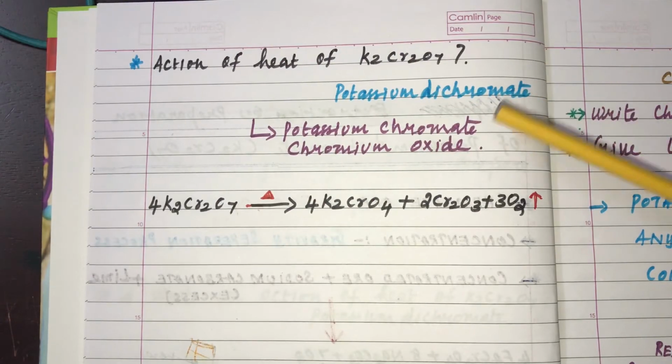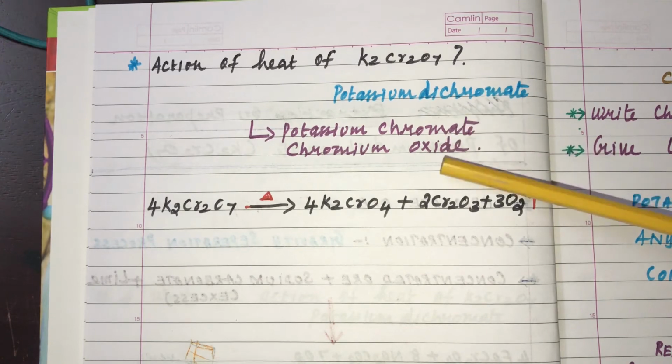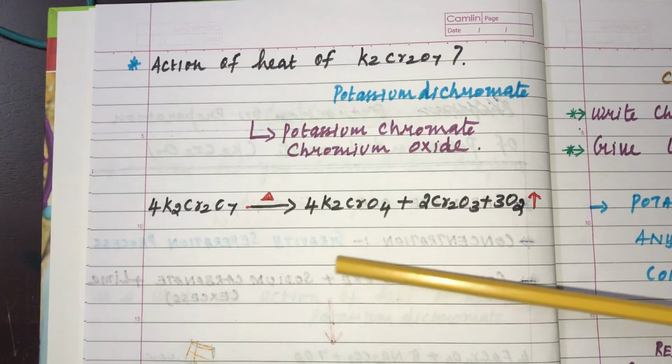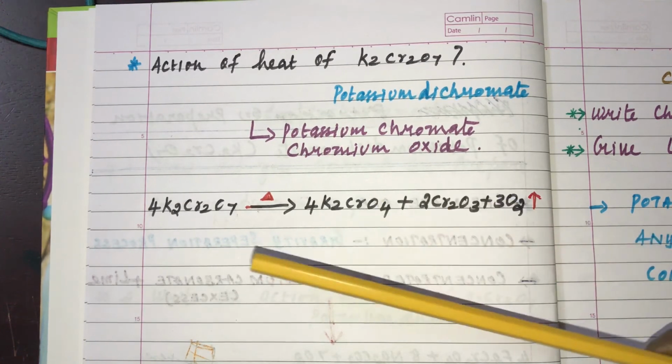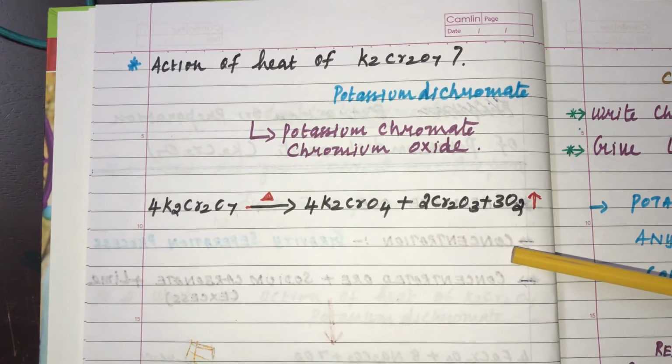Action of heat on potassium dichromate. Potassium dichromate on heating gives what products? Potassium dichromate K2Cr2O7, on heating, forms potassium chromate, chromic oxide and oxygen.